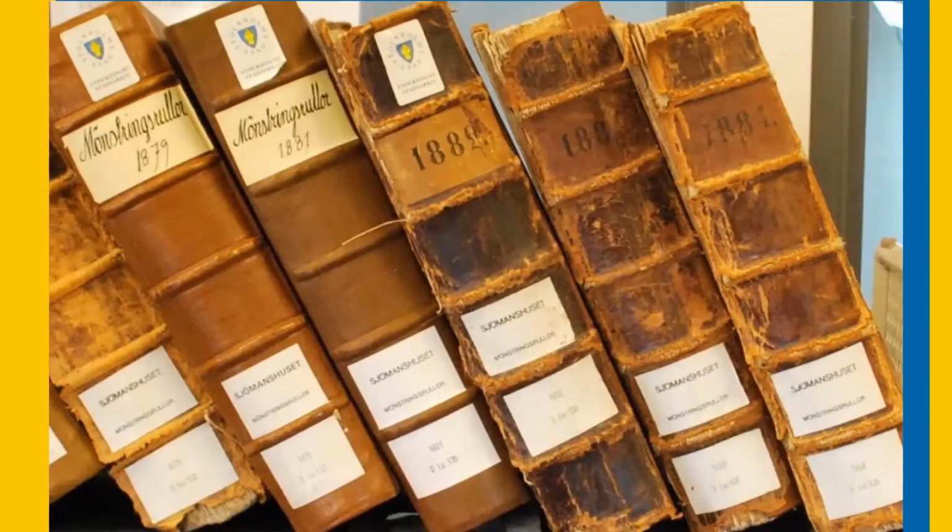It is these books that you see right here that we get our genealogical information from. How it works is the records were kept by the ministers of the Lutheran Church. They had different books for all sorts of different things. They had books for people moving into their parish, moving out of their parish.